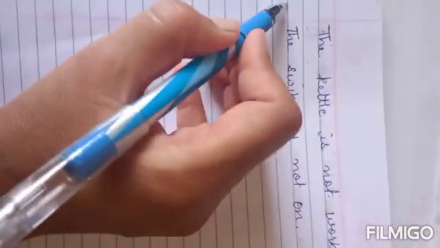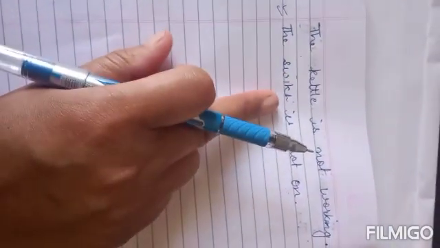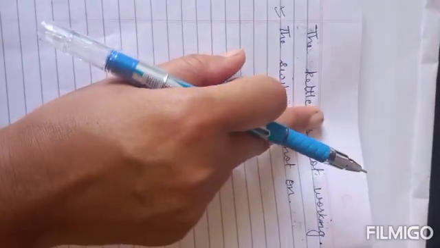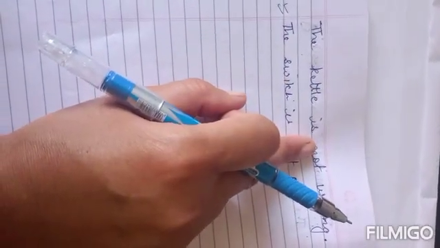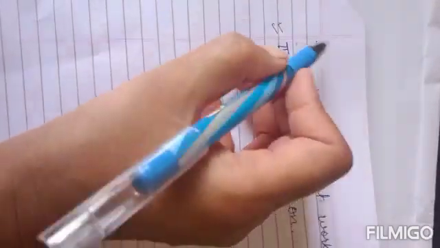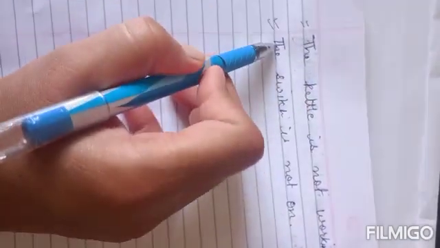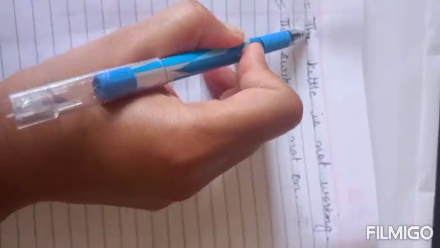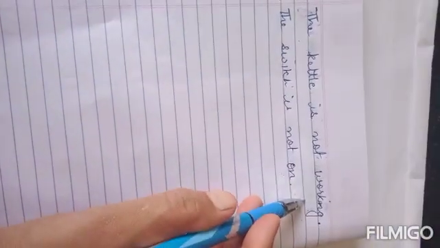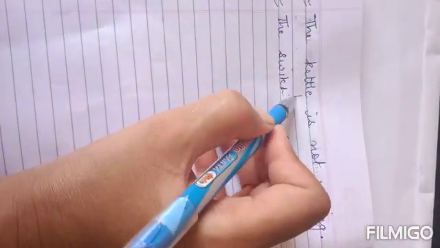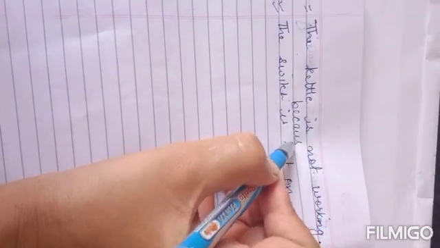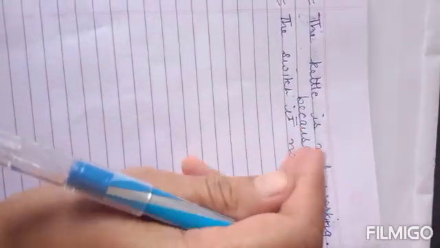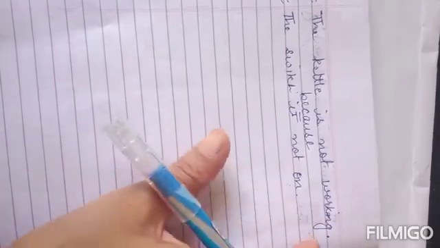What is the cause? Yes, the cause is the switch is not on, and because of which the kettle is not working. Okay, so this is the cause, this is the effect. That's the reason and that's the result. And what is the conjunction? The conjunction is because. Alright, and this is called cause and effect conjunction.